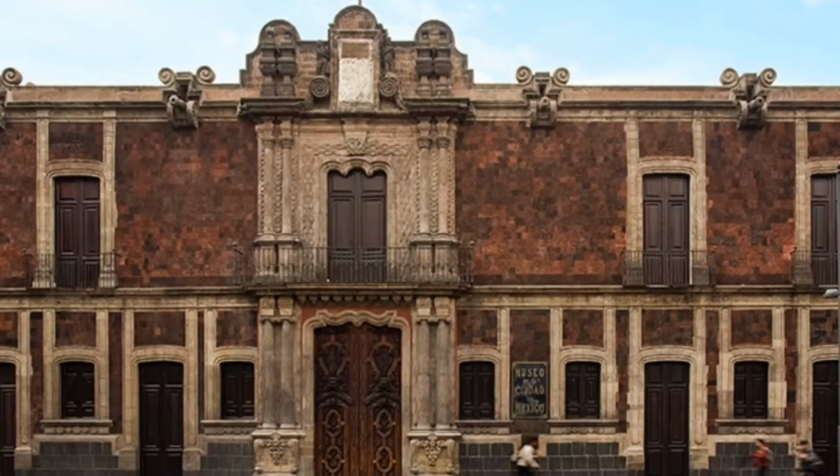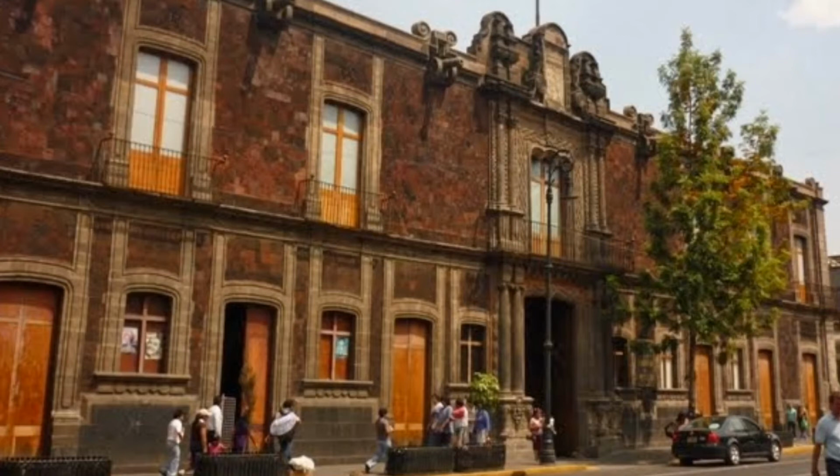So for many years, the building served as an opulent palace known as El Palacio de los Condes de Santiago de Calimaya, which in English is the Palace of the Counts of Santiago de Calimaya in Mexico City, for the descendants of the conquistador Hernán Cortés, who toppled the Aztec Empire in 1521.